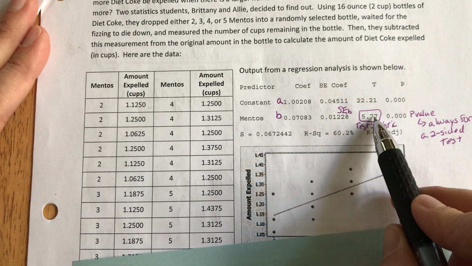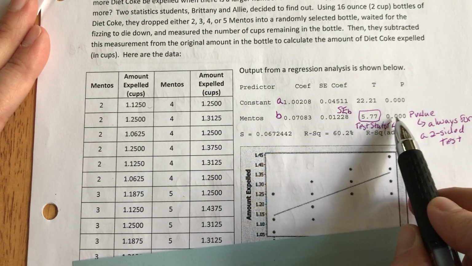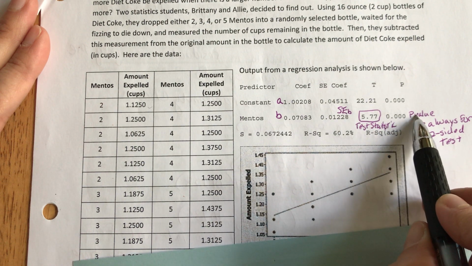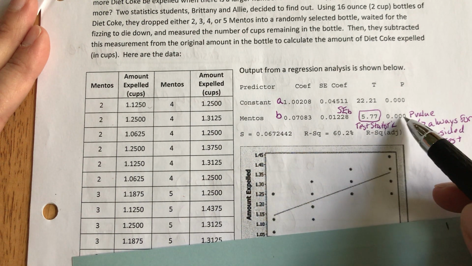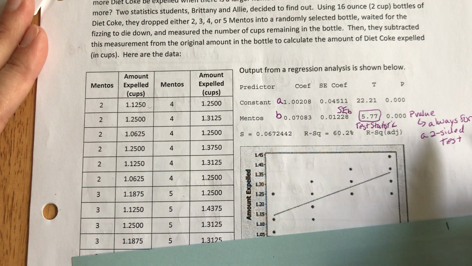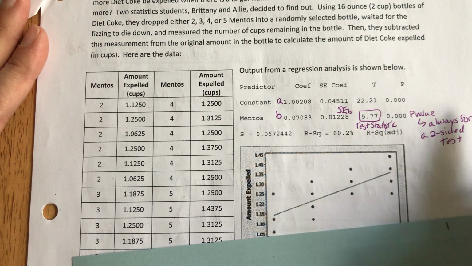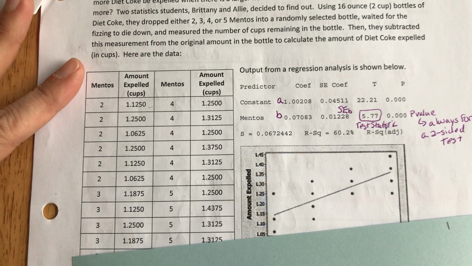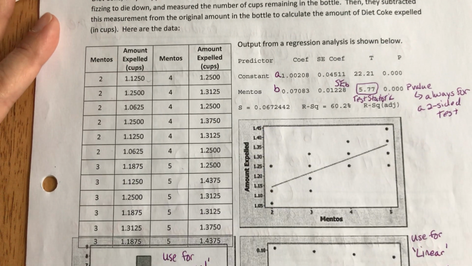Here under the variable would be your test statistic. And then this here would be your p-value, okay? This p-value amount is always for a two-sided test. So if you actually don't have a two-sided test, then we'll address that as we get there, okay?